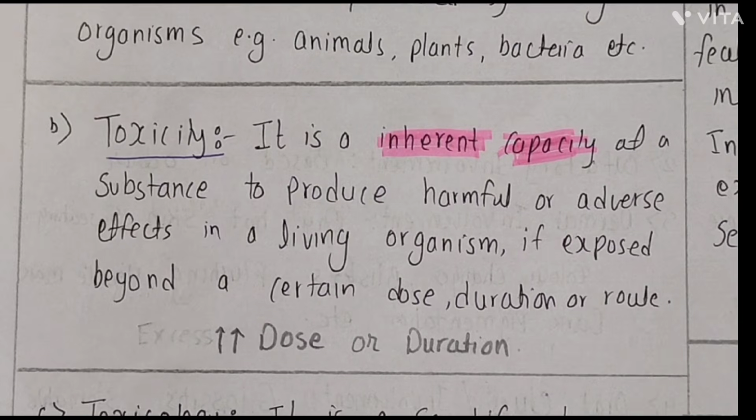Now what we need to understand about toxicity, in a simple way, is this: when any poisonous substance goes inside the body of any animal, human being or any other living creature, it will produce some harmful or unwanted effect. That is actually not required. So that effect is known as toxicity.